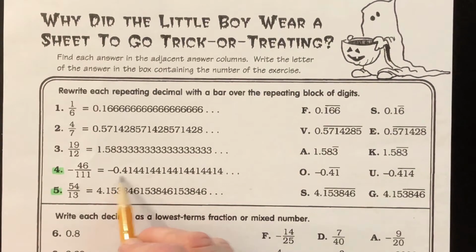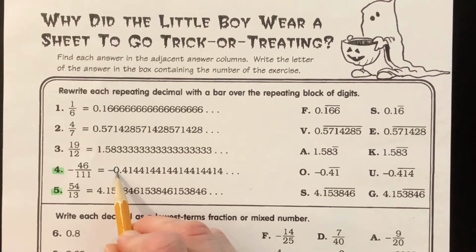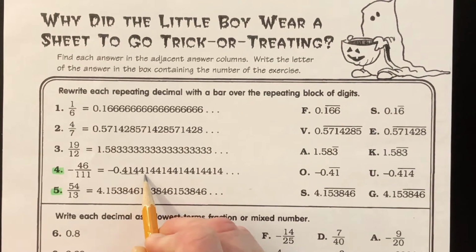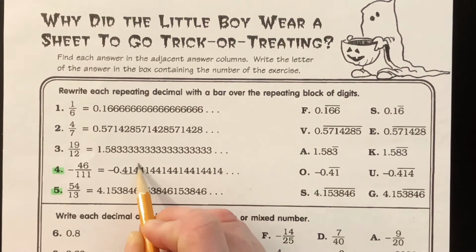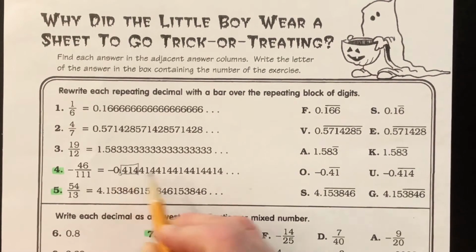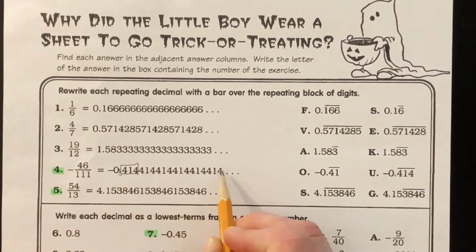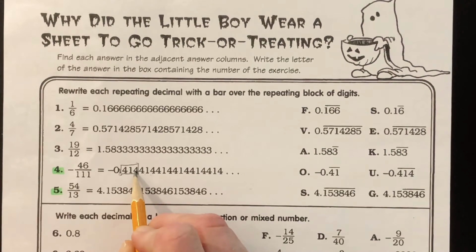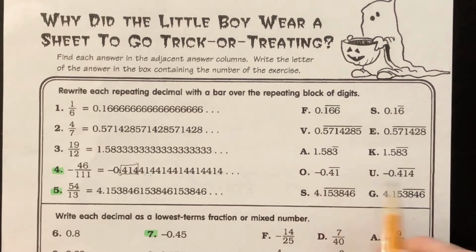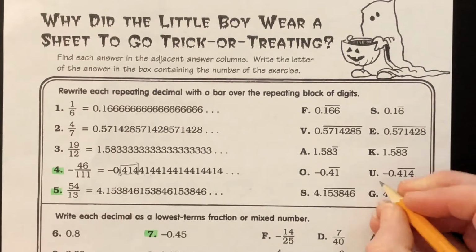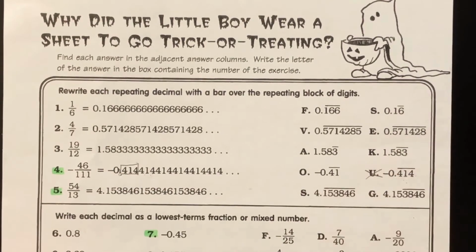Looking at number 4, what exactly is it that's repeating? The 0 is not. The 4, I'm going to start here. 4, 1, 4, 4, 1. Nope. It's these 3 digits over and over again. 4, 1, 4, 4, 1, 4, 4, 1, 4. So it goes on this unit right here over and over again. So these are the 3 digits that are repeating. When we look over at our 2 options, this is the one that shows the pattern that we have repeating. There are 2 4s, one in the beginning and one in the end. So number 4 is U.